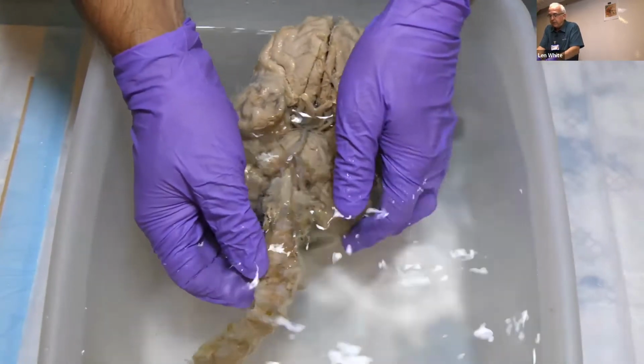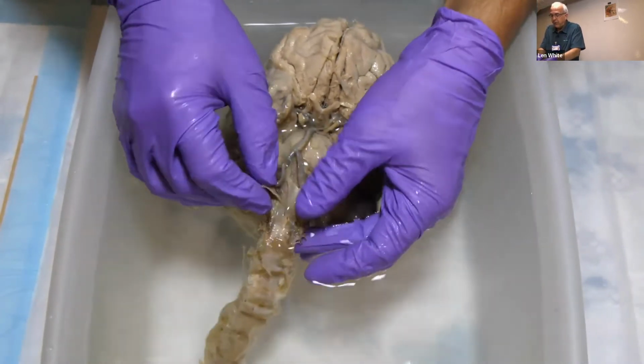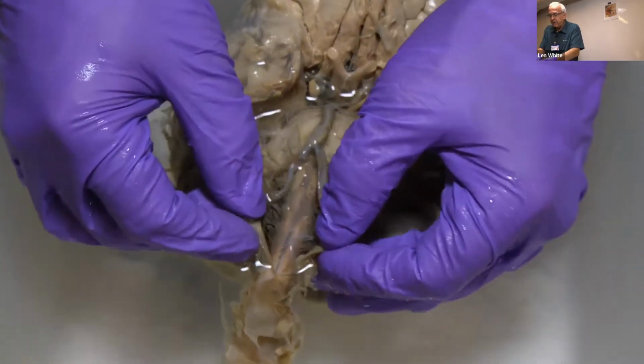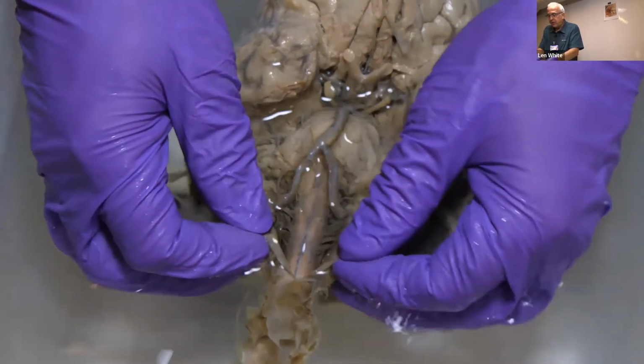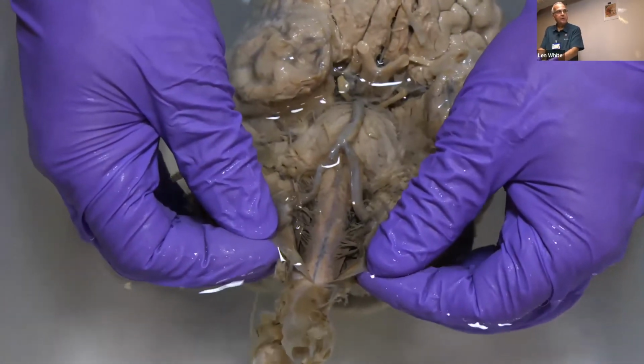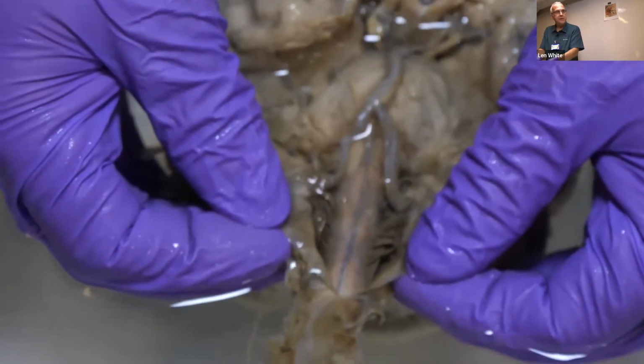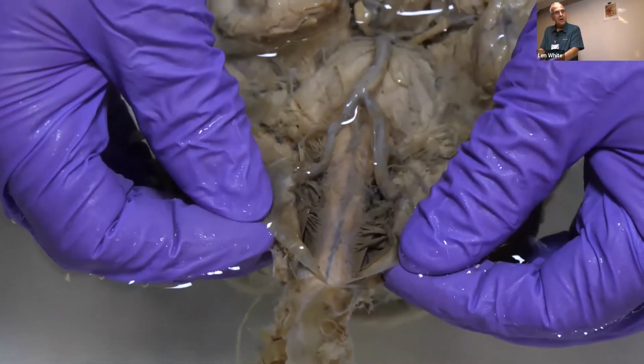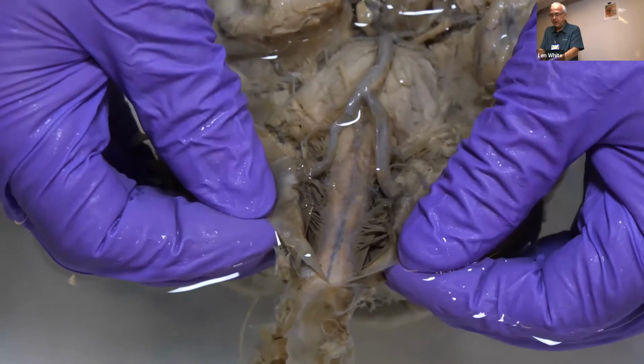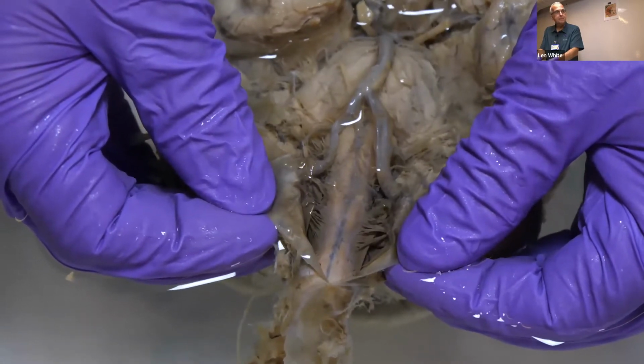So up at the cervical cord, where unfortunately I did just a little bit of damage to the cord during this dissection, but Rick, if we can zoom in there, I think you can nicely see the ventral roots as they are attaching here in the cervical enlargement.